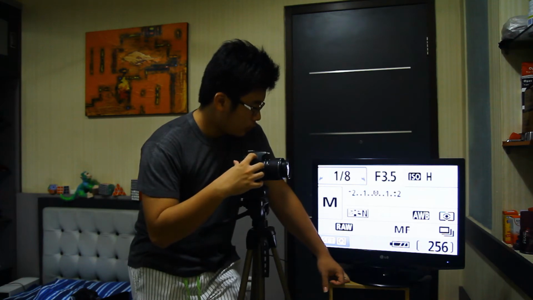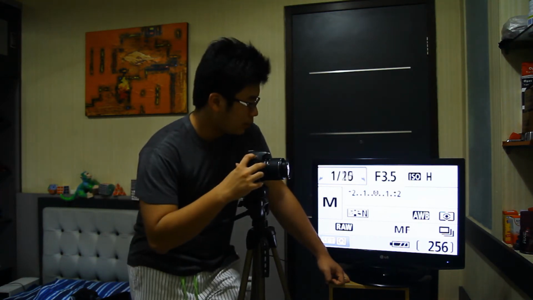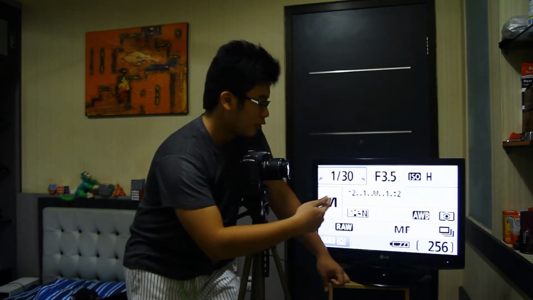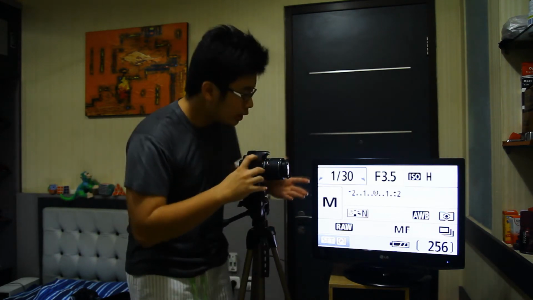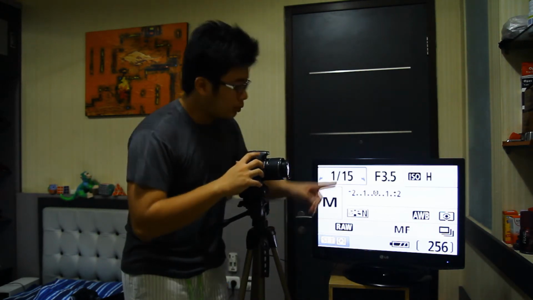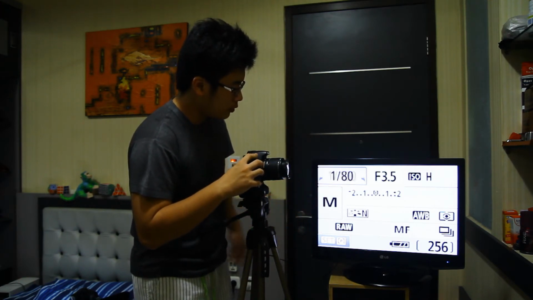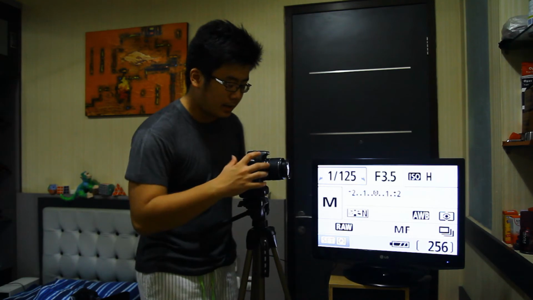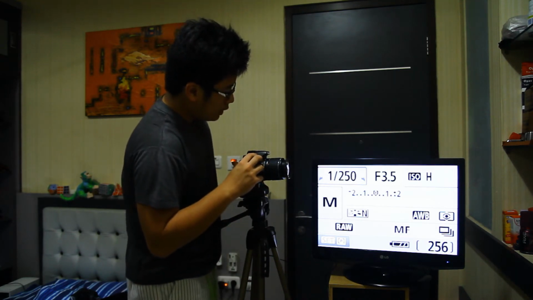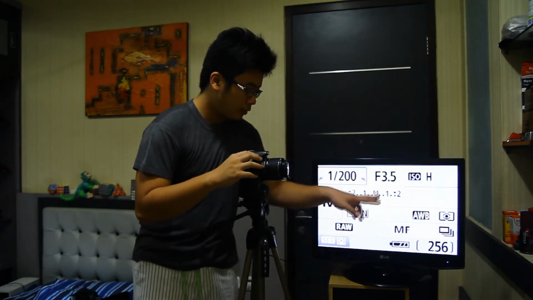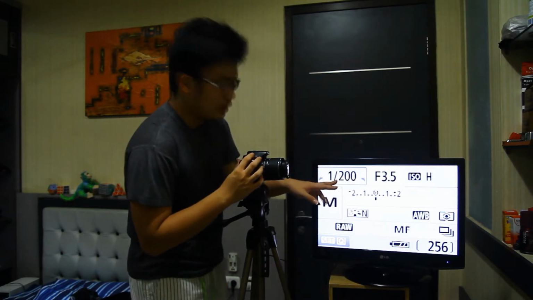For example, you're in 1/15 of a second. The next stop is 1/30, because 1/30 is twice the amount of 1/15. So it's multiplied by 2 again. But to make things simpler, they're all 3 clicks away. So if you want to move one stop, it's 1, 2, 3, 1, 2, 3, 1, 2, 3. Just as simple as that.